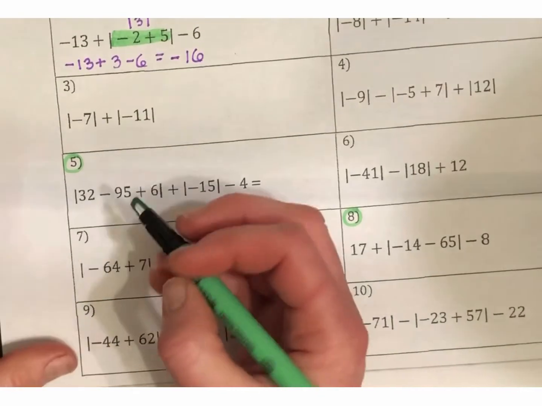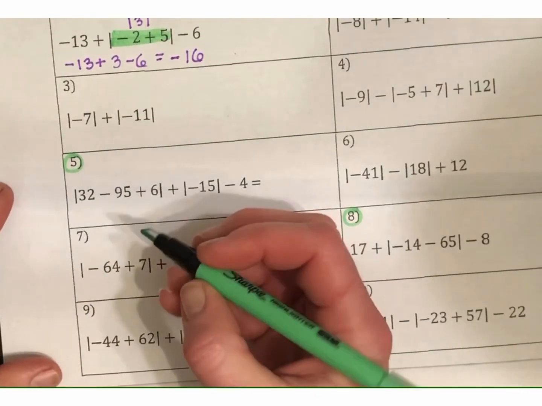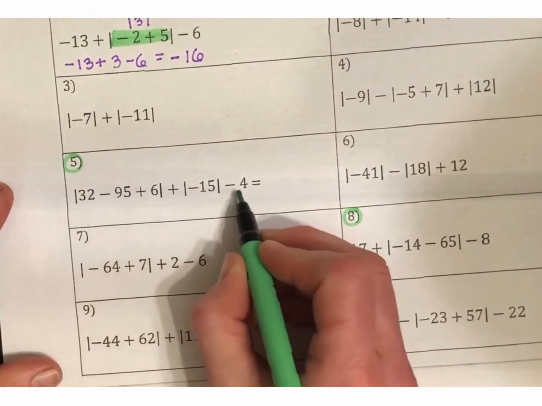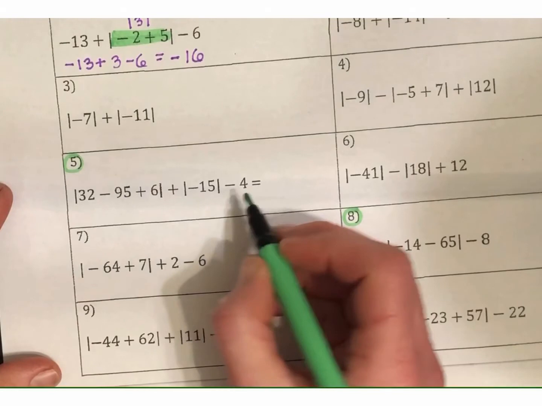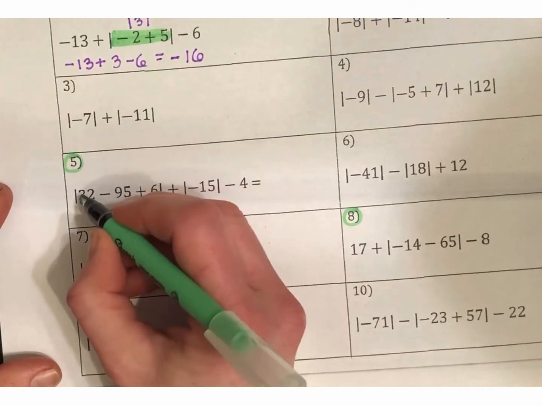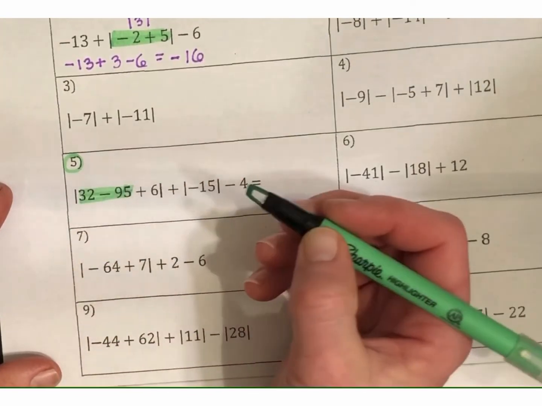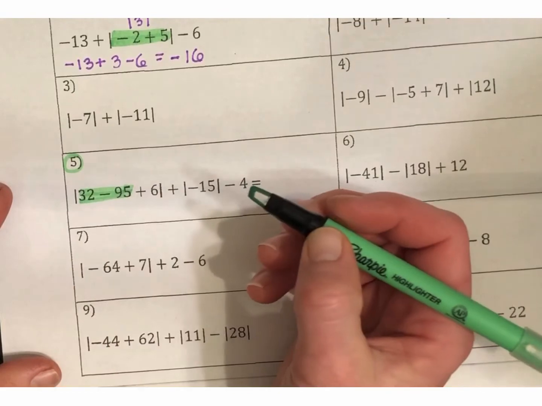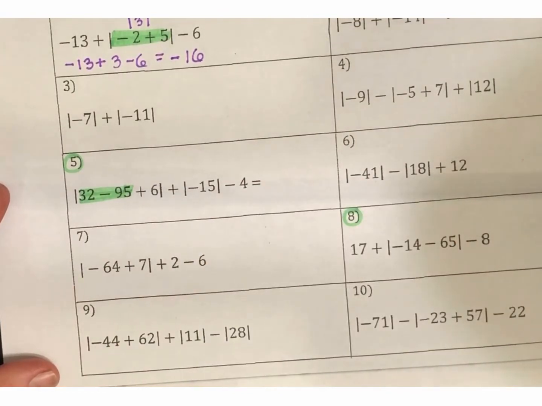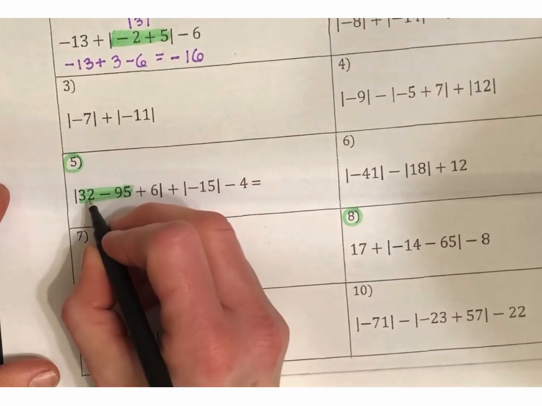On to number 5. Notice in this first set of operations inside the absolute value symbols, you have not one but 2 different operations, 32 minus 95 and 95 plus 6. So as with order of operations, we'll go left to right. We'll start with 32 minus 95, and that gives us -63.